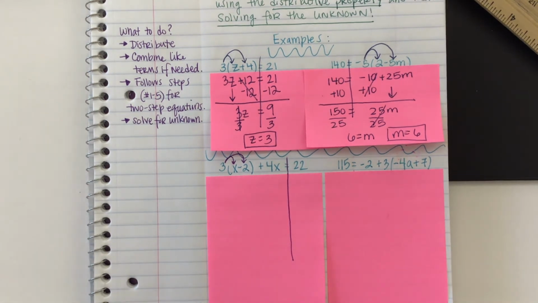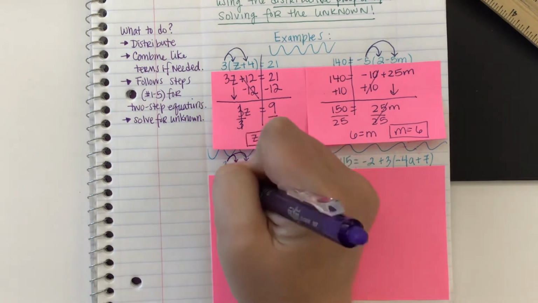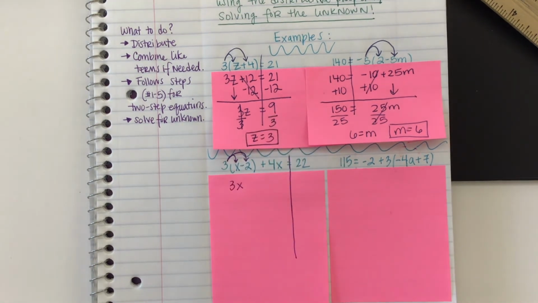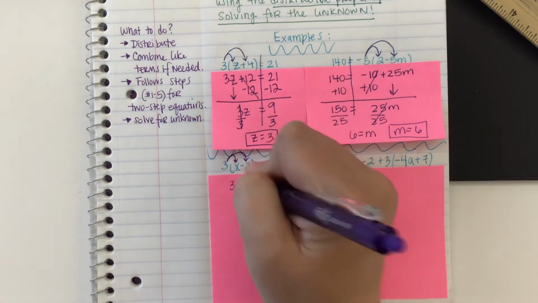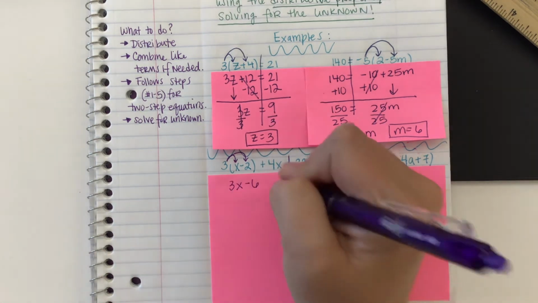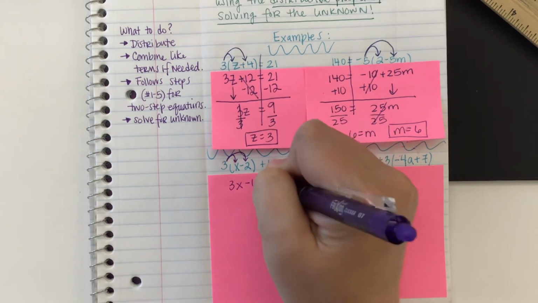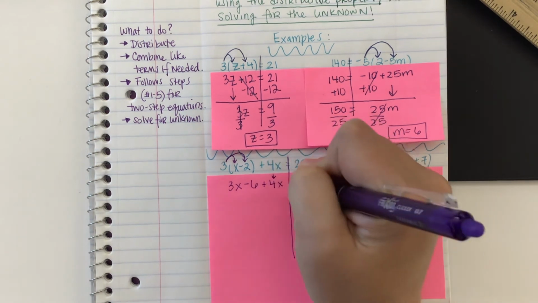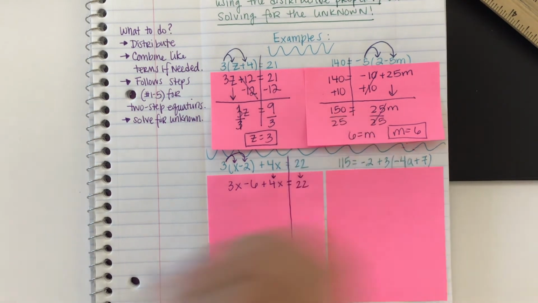Okay, so we have 3 times x, which is 3x, and we have 3 times negative 2. See the sign, negative 2. 3 times negative 2 is negative 6. And pretty much you're done distributing. So then you just drop down what you didn't use, which is the plus 4x and the 22. And now you have this, okay? Yeah, this kind of looks scary, but that's okay.